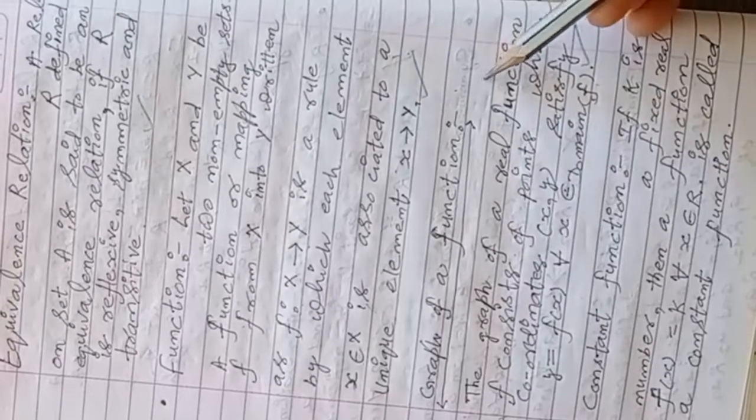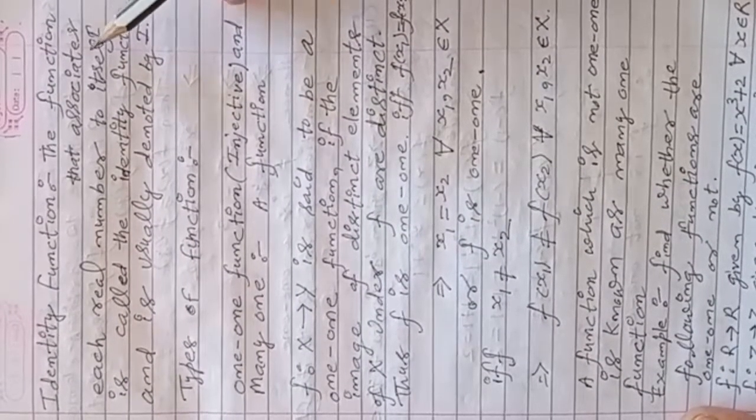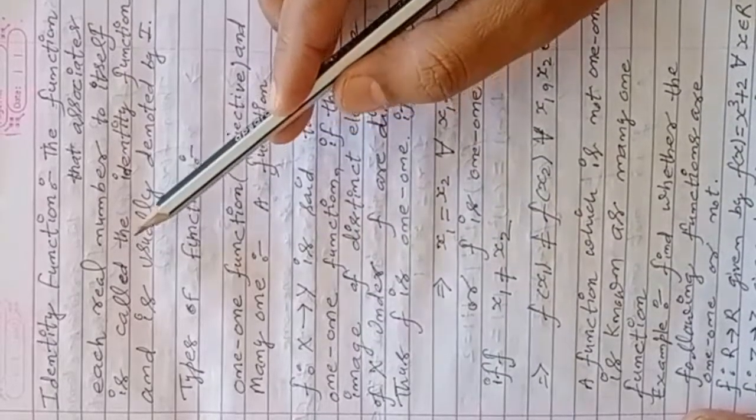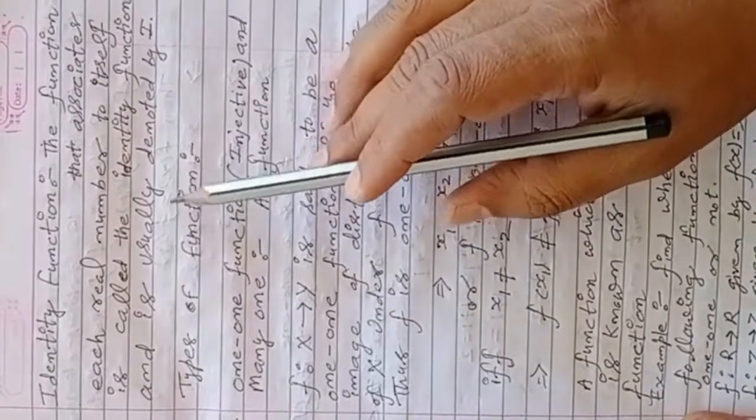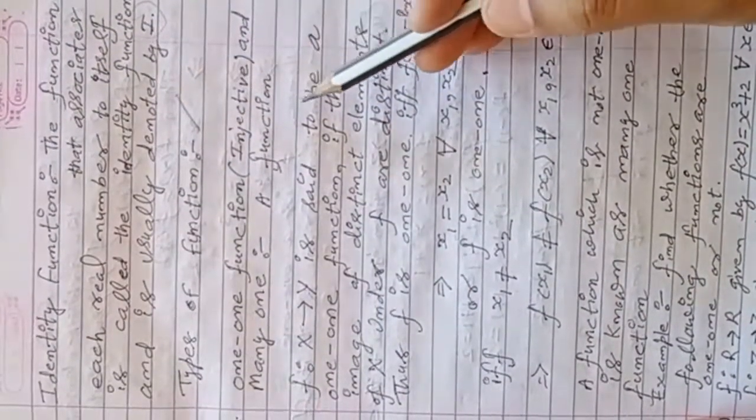So linear graphs, quadratic graphs, cubic graphs, all these are also graphs of functions. Now constant function. If k is a fixed real number, then a function f(x) = k for all x belongs to R is called a constant function. Now students, identity function. The function that associates each real number to itself is called an identity function and is usually denoted by I.